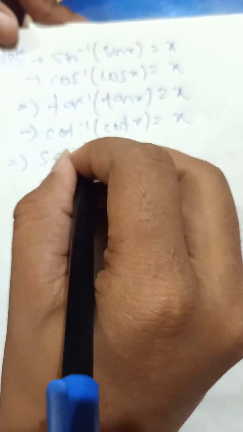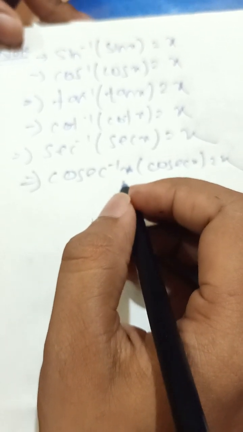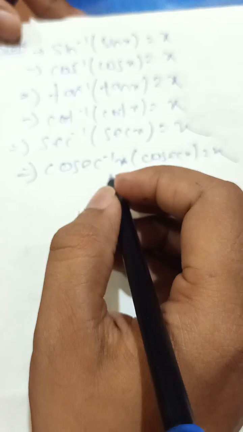Cot inverse of cot x is equal to x. Sec inverse of sec x is equal to x. Cosec inverse of cosec x is equal to x. Okay, you have to remember this thing.